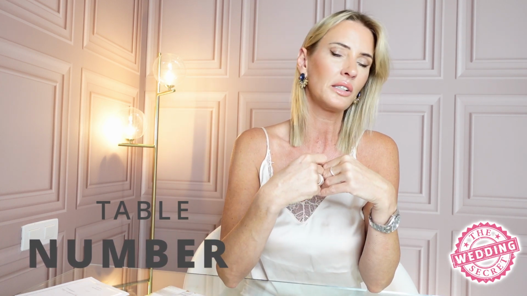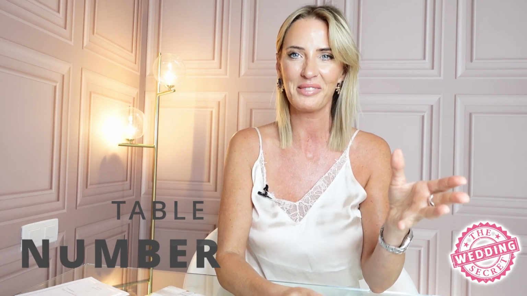The next part, of course, is the table numbers, or you can also give the tables names, for example, of all the cities where you have traveled, or your future children's names, or whatever. As I said, I would not make it too complicated if you have more than 100 guests, because then it becomes a little bit less ordered, you know. But of course, it's fun if you give the tables names.